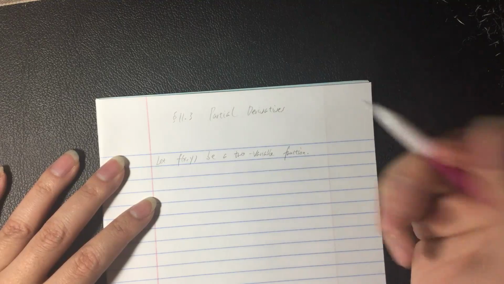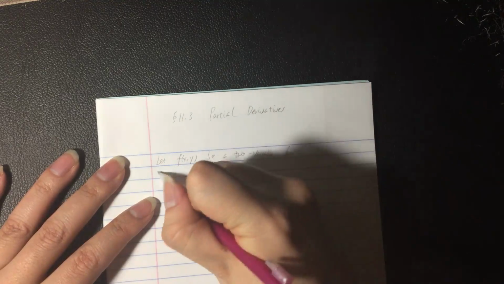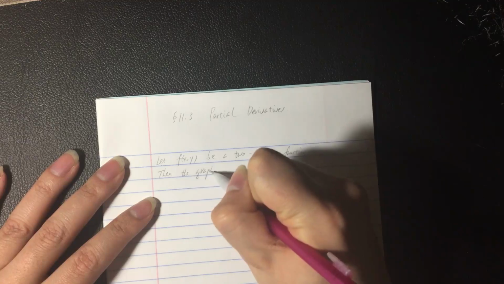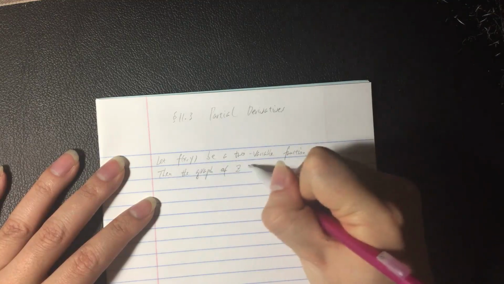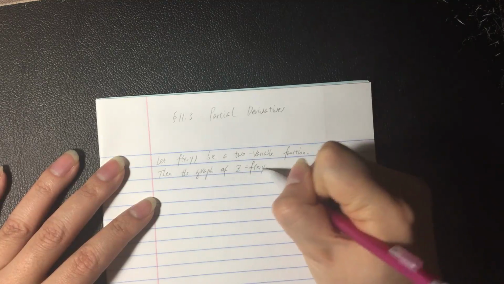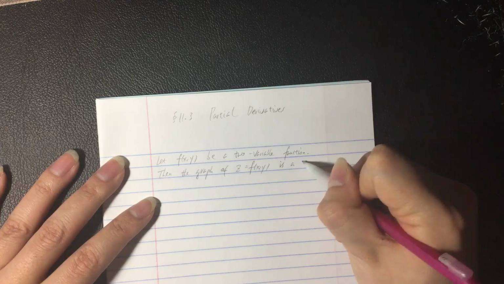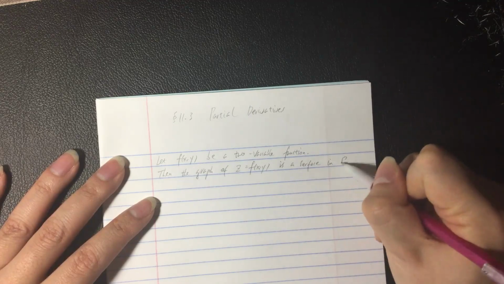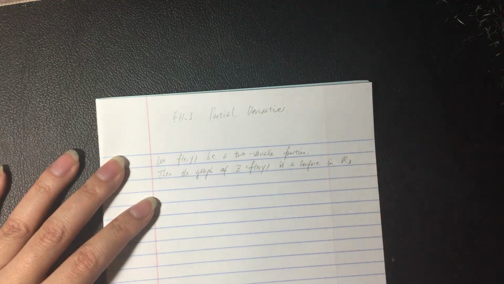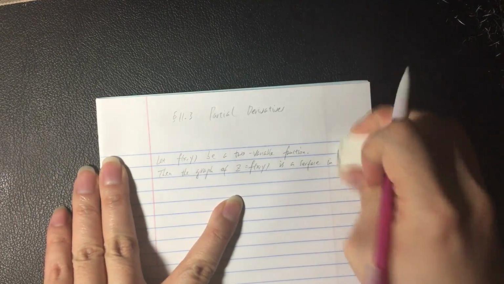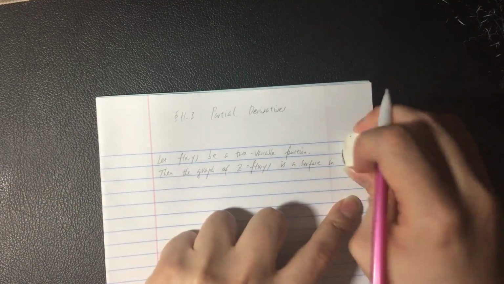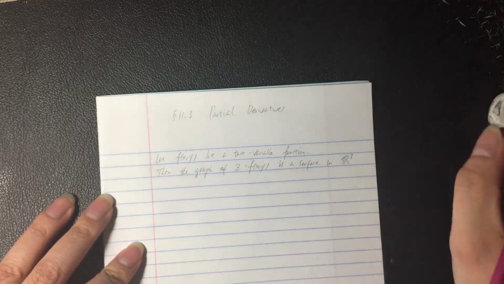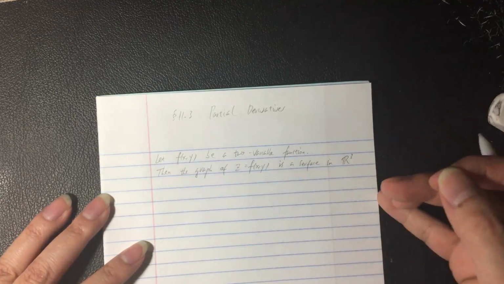Then the graph of the function is a surface. The graph of the function z equal to f of x, y is a surface in R3. R3 represents a three-dimensional space. Usually R2 represents the xy plane. R3 represents the three-dimensional space.